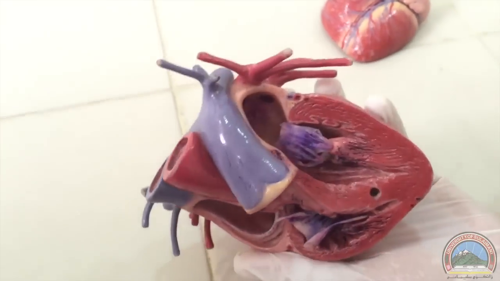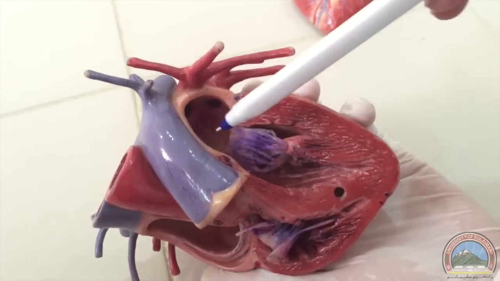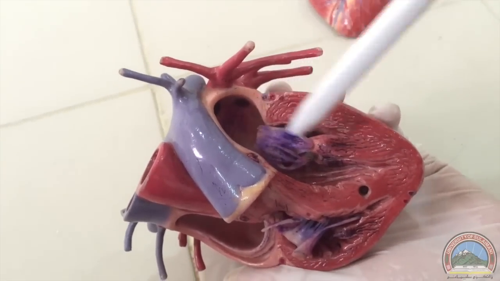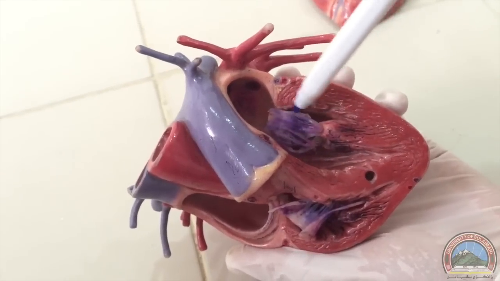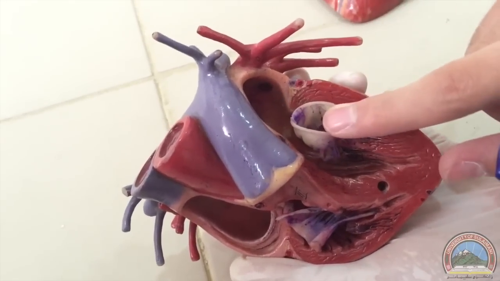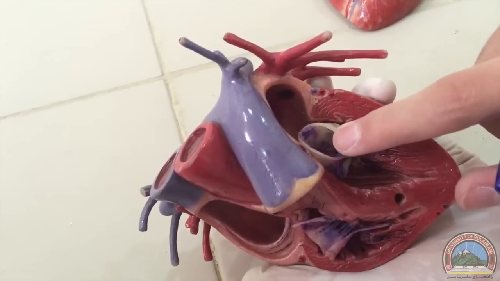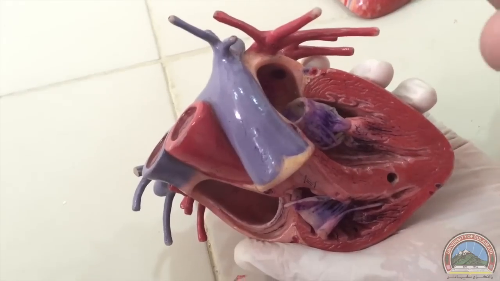All right, and we've got another opening, which is the left atrioventricular orifice, or opening. It is guarded by the mitral valve. This is the mitral valve, also called the bicuspid valve, because it has only two cusps.